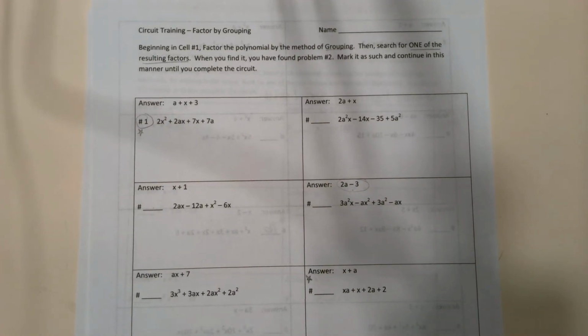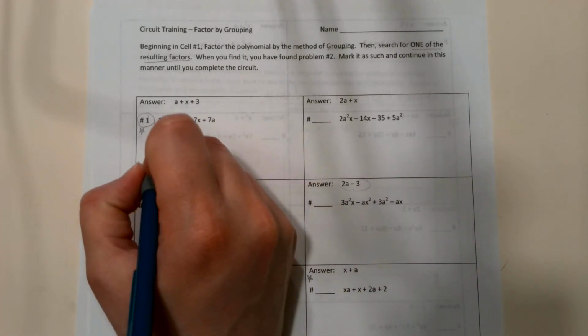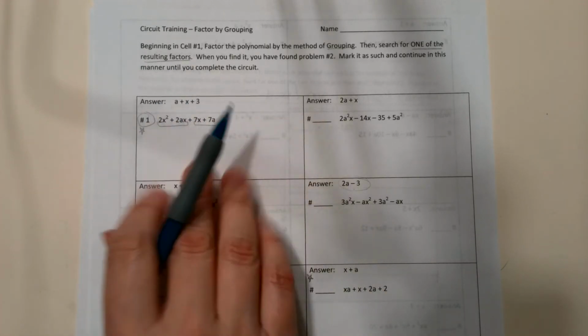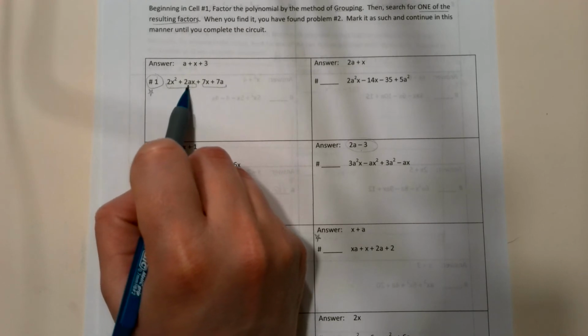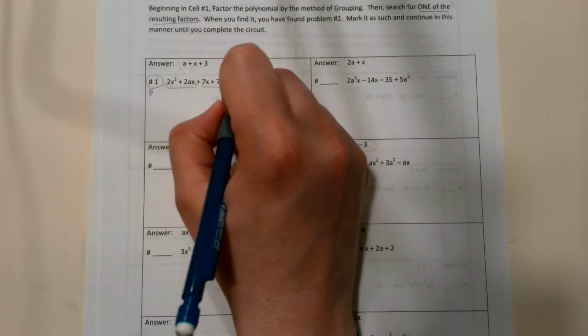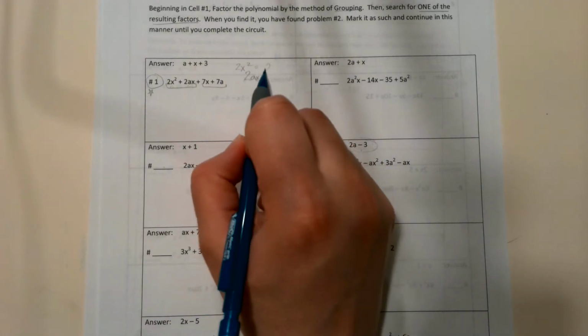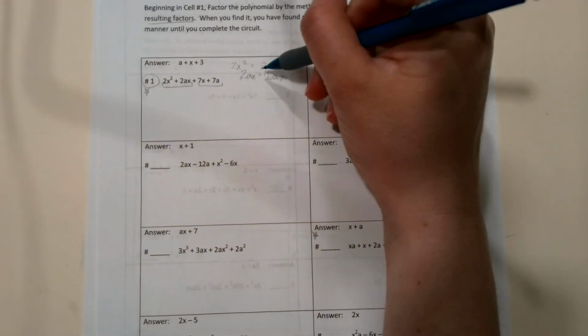Okay, so we're going to review grouping, and we're going to just assign groups. So we have 4 terms, which tells us that we can do grouping. And I'm just going to group the first 2 and the second pair together. So remember, we have to look at what do these 2 terms have in common. Okay, what do 2x squared and 2ax have in common? If you have to, write them out. 2x squared, 2ax. Okay, 2x squared is 2 times x times x, 2ax is just 2ax, and you circle what they have in common.